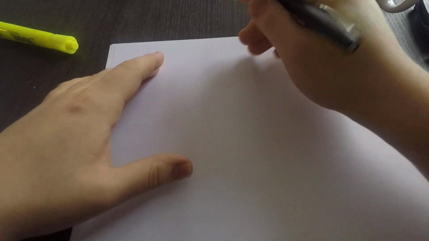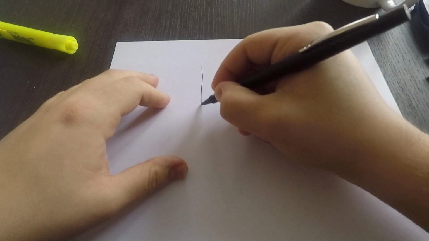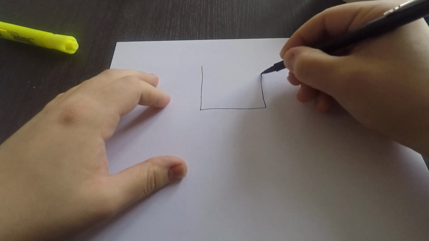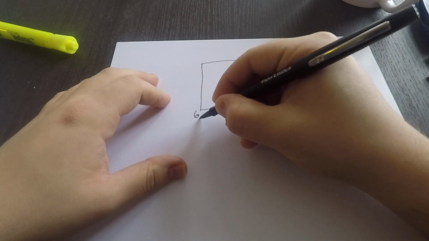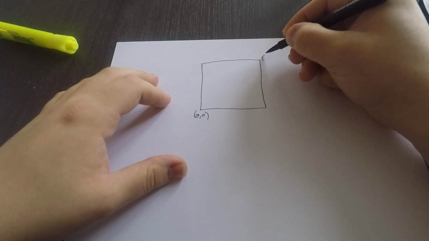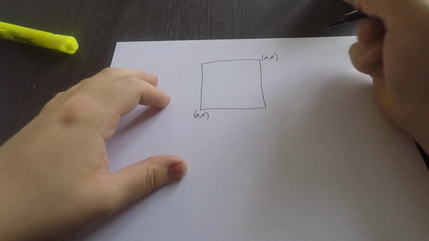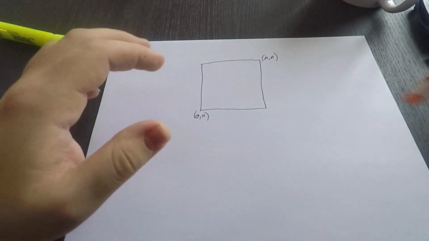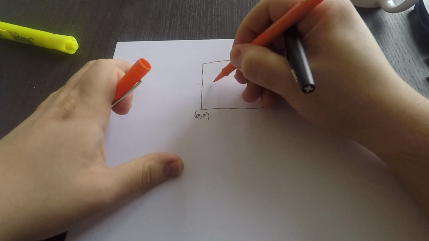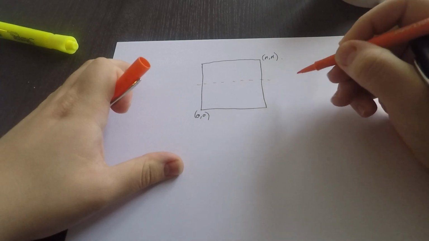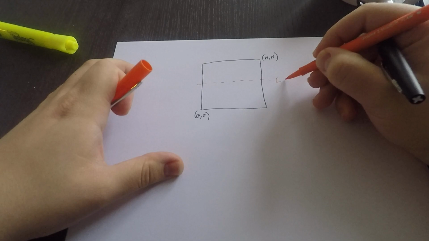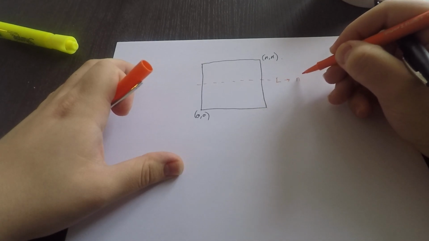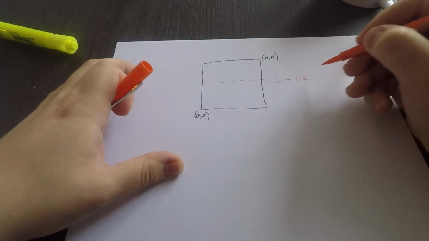I'm just going to freehand draw this to be a little bit faster, but essentially we have a square mesh network. In this corner we have index 0, 0, and in this corner we have index n, n. And we draw a line across the center. This line is L, and L contains n nodes. So there's n nodes in L.